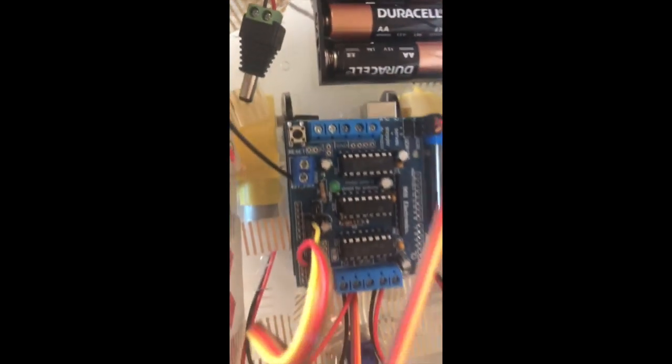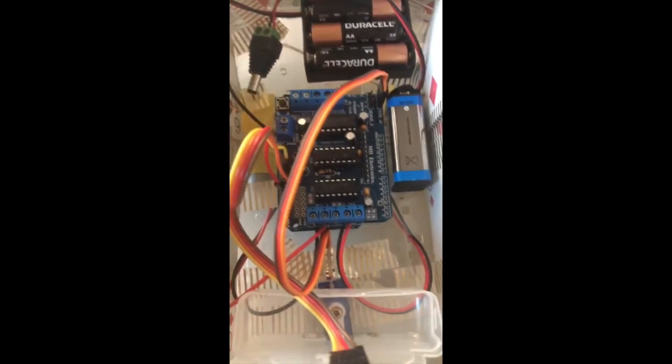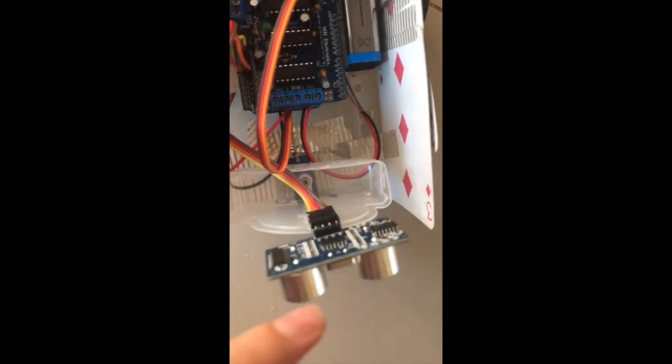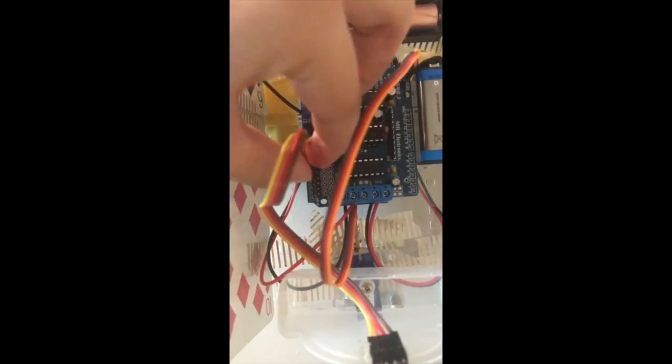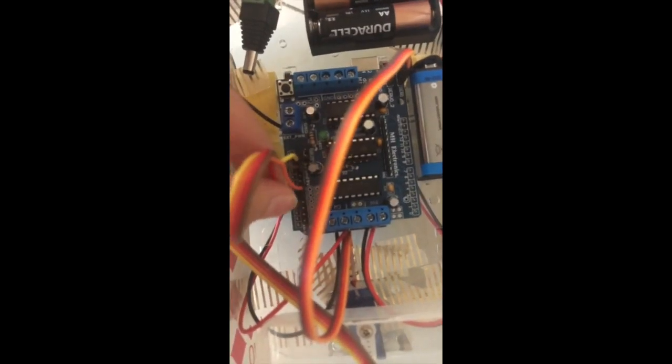So here's our car. We have here the driver and the Arduino with the motors connected down there, connected to the driver. Then we have, well, our ultrasonic sensor that is being supported by a servo motor. And here we have our sensor connected right here to the pins, the voltage, the ground, and the two analog pins.